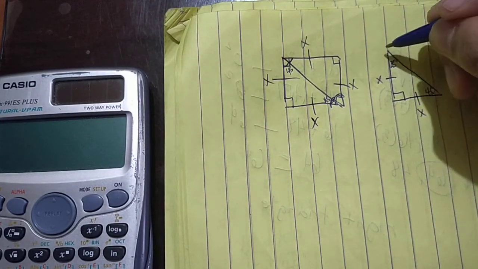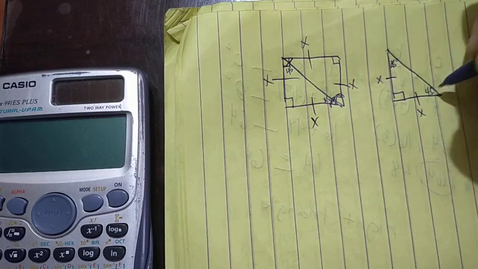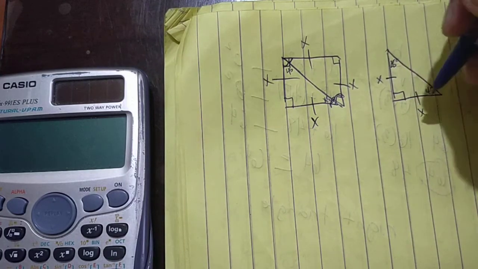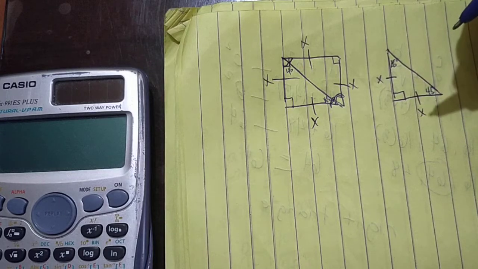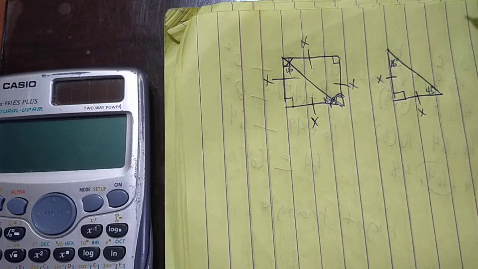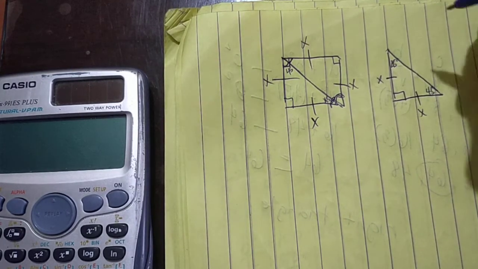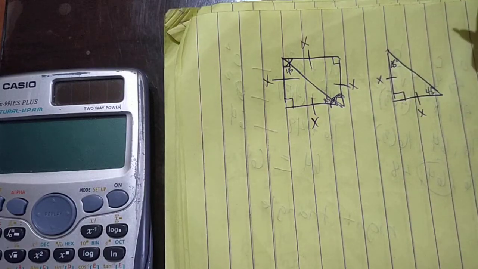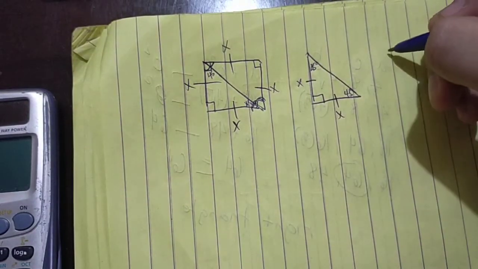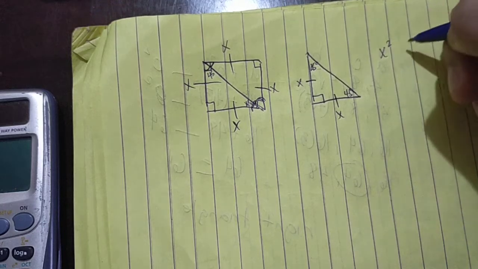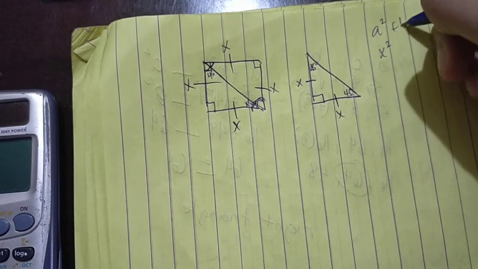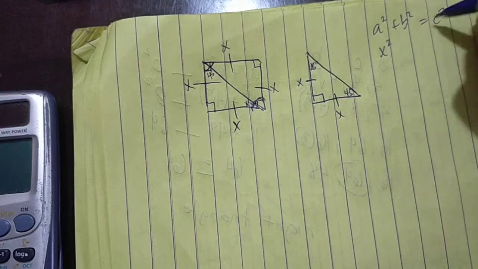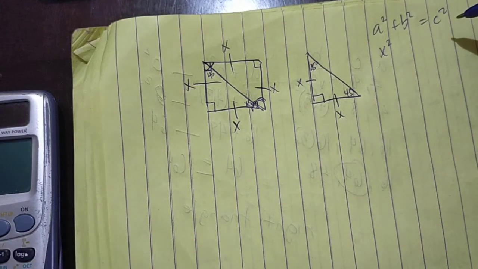Now, we're looking for the third side, which is the hypotenuse. The hypotenuse is always the side opposite the 90-degree angle of a right triangle. To get this, we will simply use the Pythagorean theorem: a squared plus b squared is equal to c squared, where c will be our longest side, the hypotenuse.